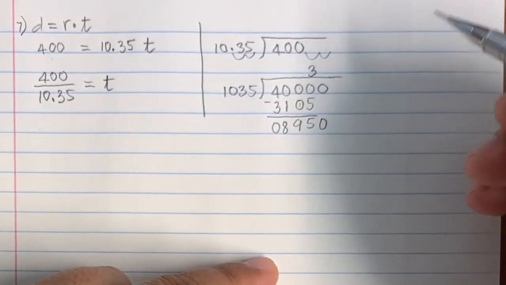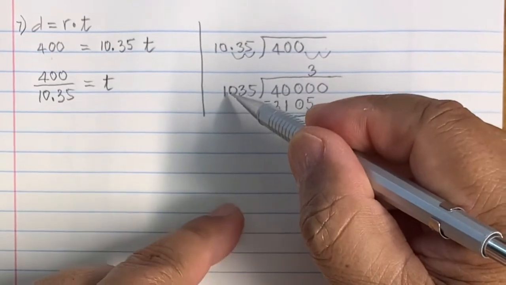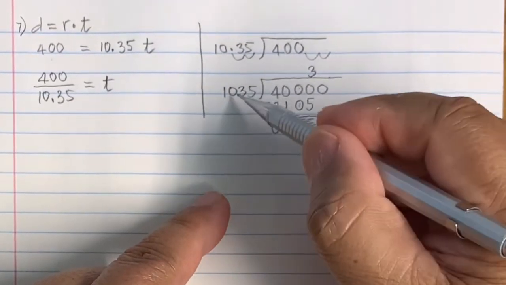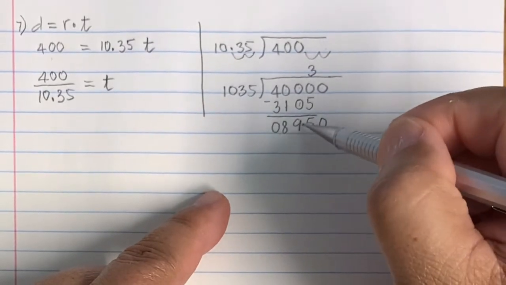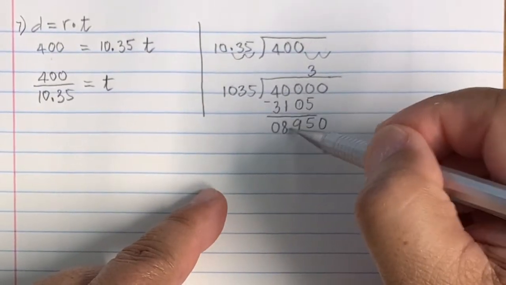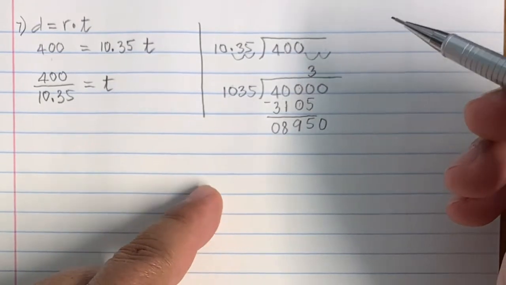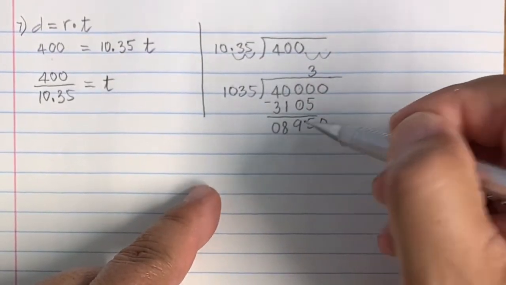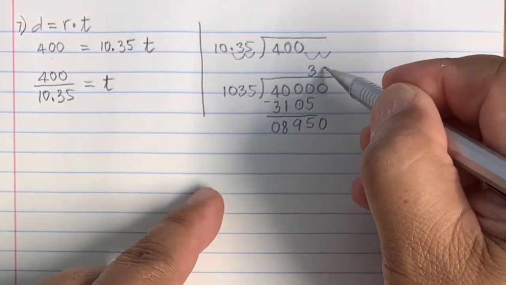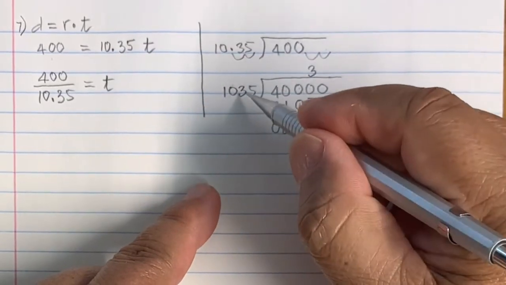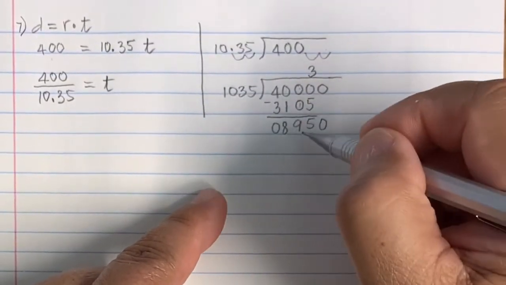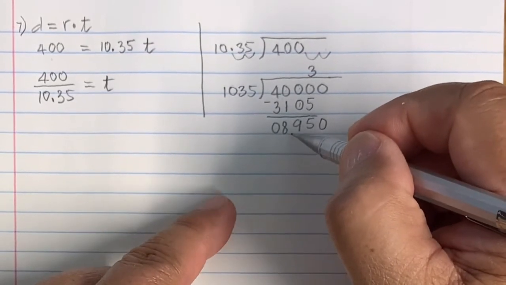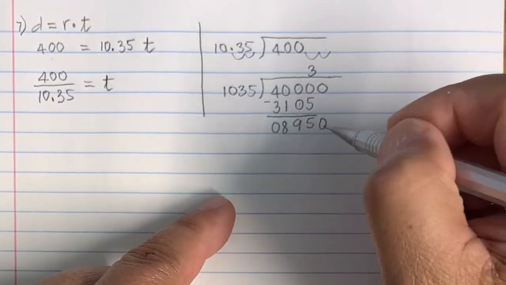Okay? Now, same thing, use the first 2 to go into the first 2 over here. So 10 goes into 89, that's 8 times, right? 8 times 10 is 80. And it looks good, because if I multiply 8 times 1,035, it will still be less than 8,950.